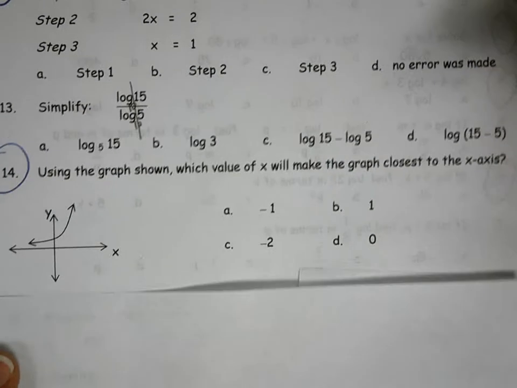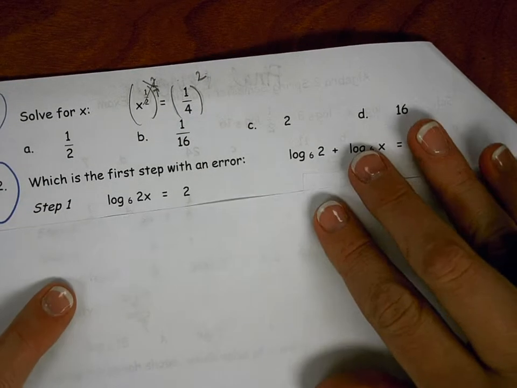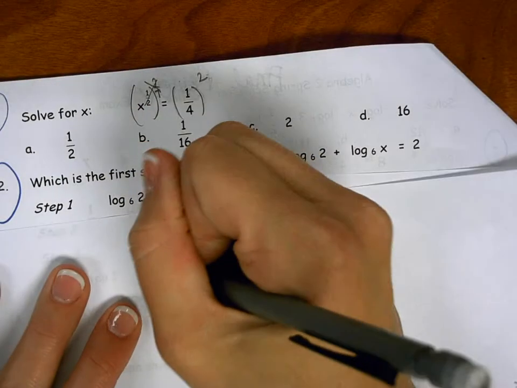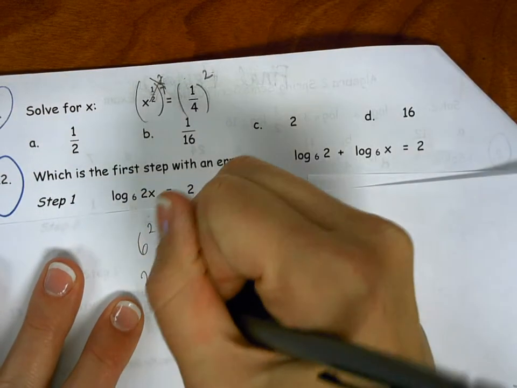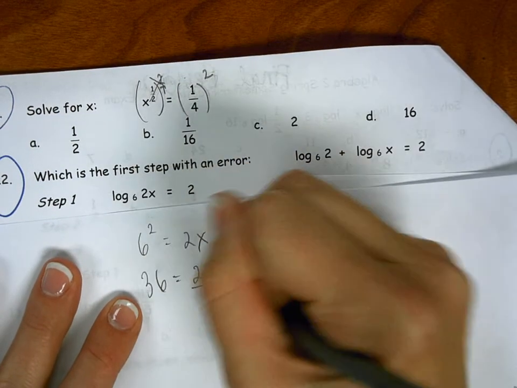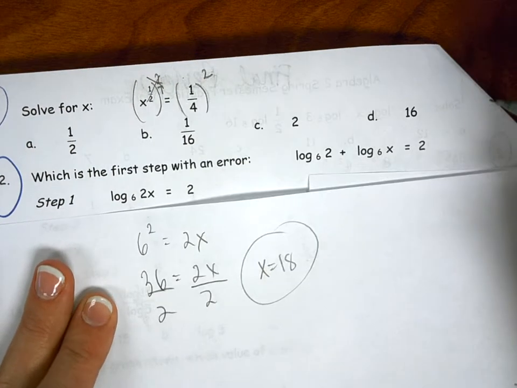How would you solve that? To do it the correct way? Yeah. So, like I said, at this point, to get rid of the log, you change it to 6 to the second power equals 2x. And then you would have 36 equals 2x, and divide by 2 to get x equals 18. Okay.